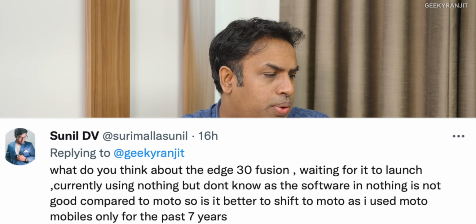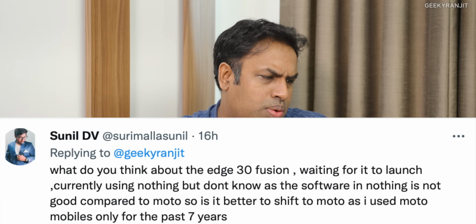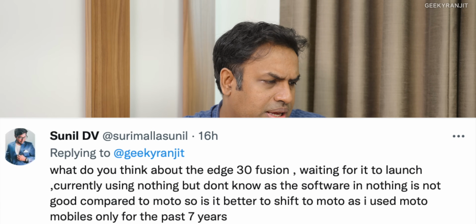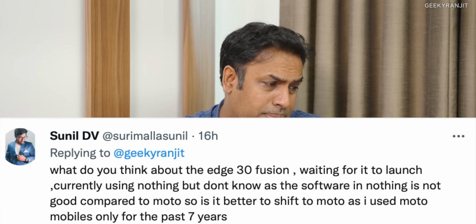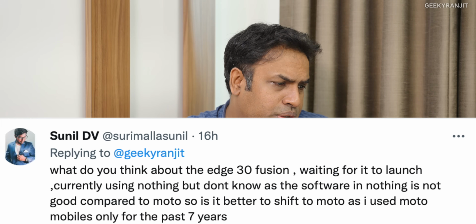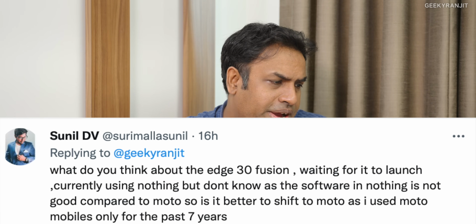This is by Sunil. What do you think about the Moto G30 Fusion? Waiting for it to launch. Currently using Nothing, but don't know, as the software in Nothing is not good compared to Moto. So is it better to shift to Moto, as I've used Moto mobiles for the past 7 years? Let's see. Yes, a lot of rumors that the Moto G30 Fusion is going to be launching soon. Let's see when it comes and at what price. I don't think it will be priced close to Nothing phones or whatever, because in leaked specs, the specs are a lot higher. Let's see, but very interesting.